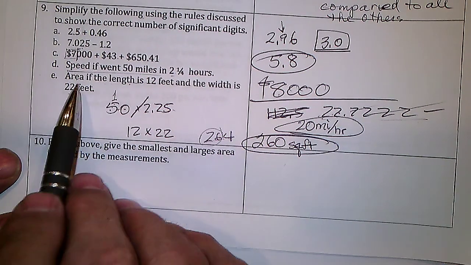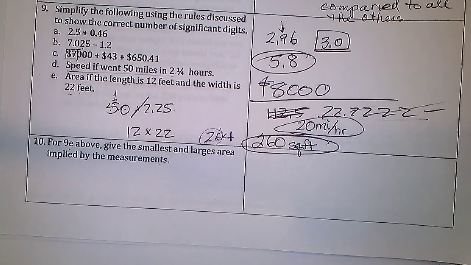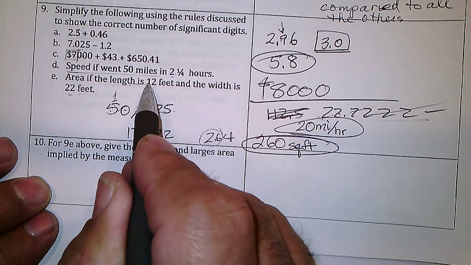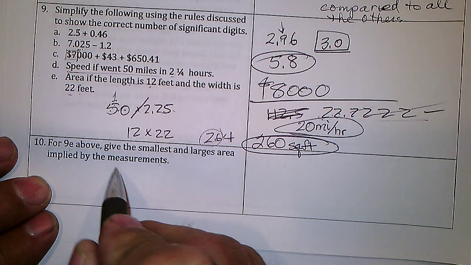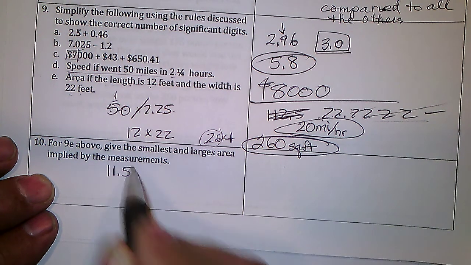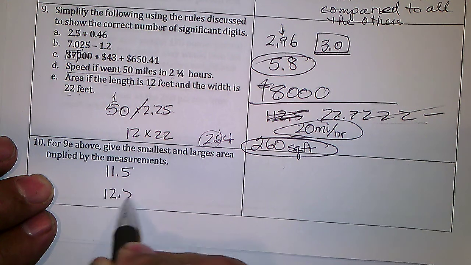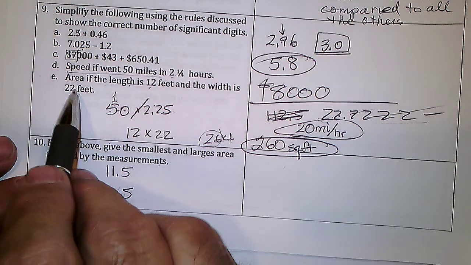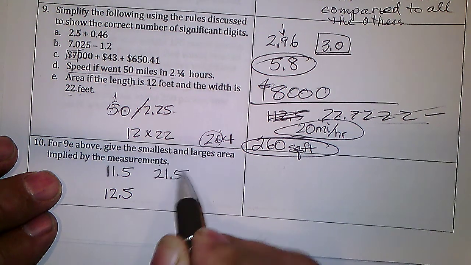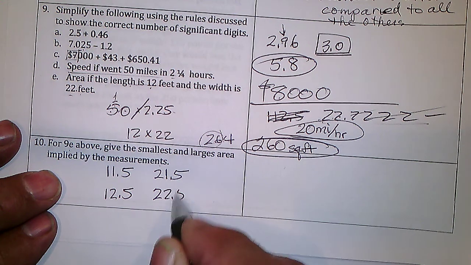For 9E above, give the smallest and largest error implied by the measurements. Okay, so this is 12 plus or minus a half. So the smallest it could be is 11.5. The largest it could be is 12.5. 22 feet. The smallest it could be is 21.5 to round off to be 22. The largest it could be is 22.5.